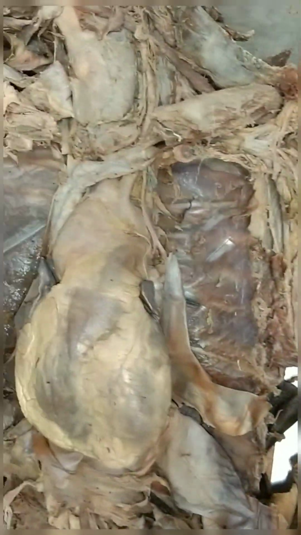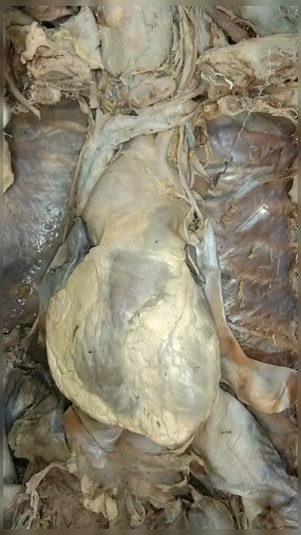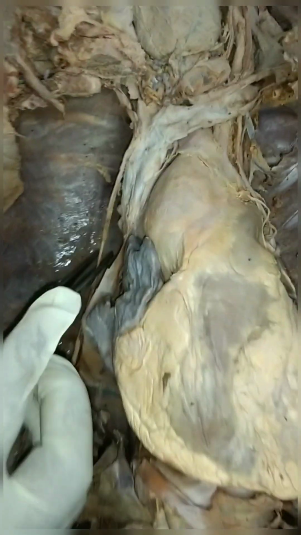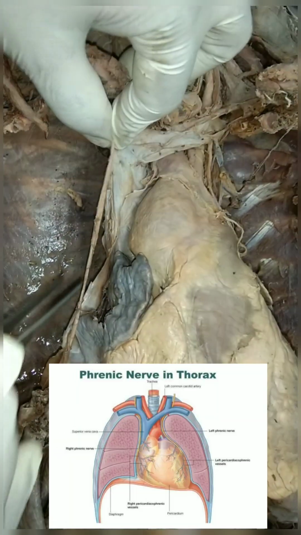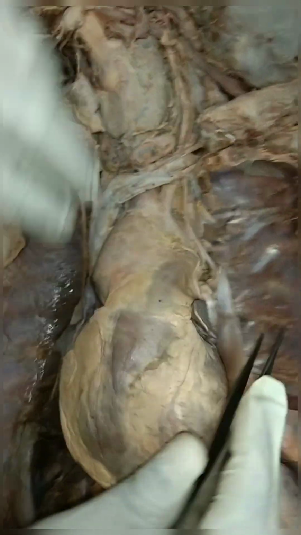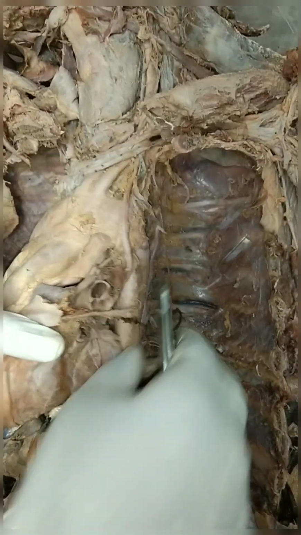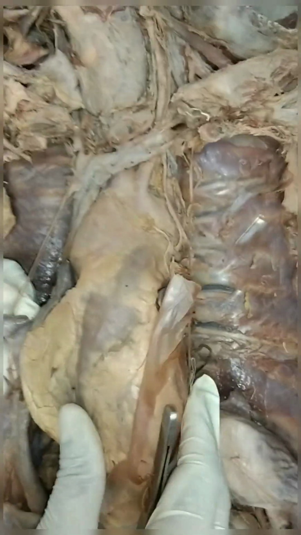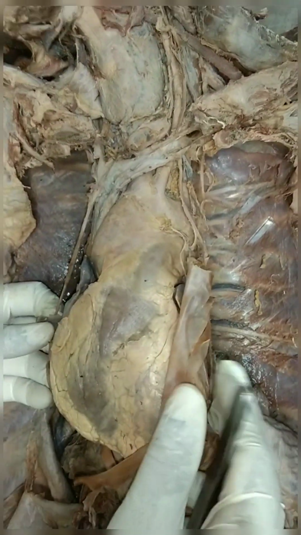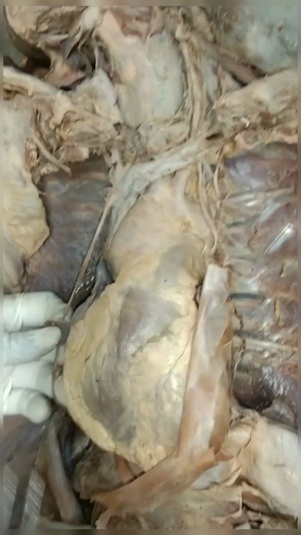Along with the superior vena cava, you will see the phrenic nerve. This is the right phrenic nerve. On the left side you will have the left phrenic nerve. So if you go from right to left, what structures are seen behind the sternum?